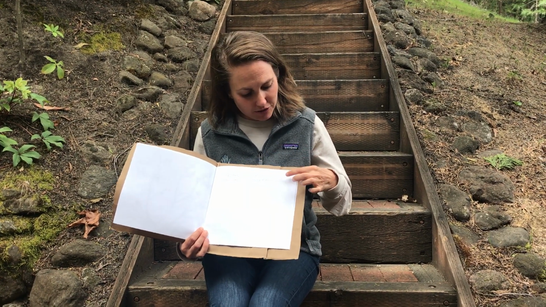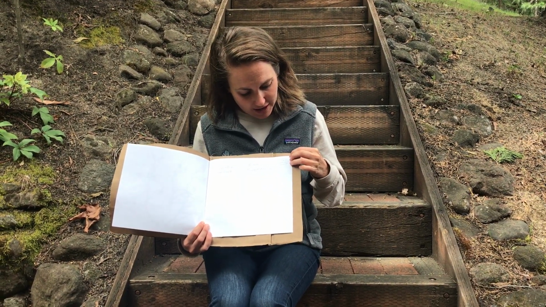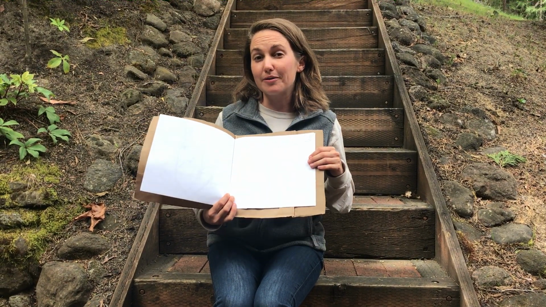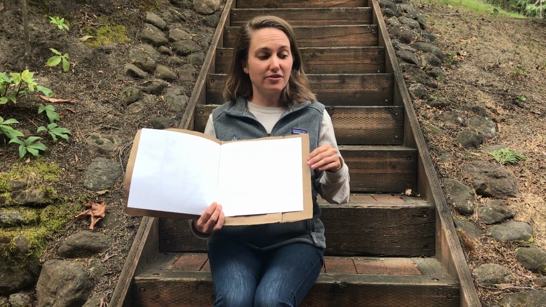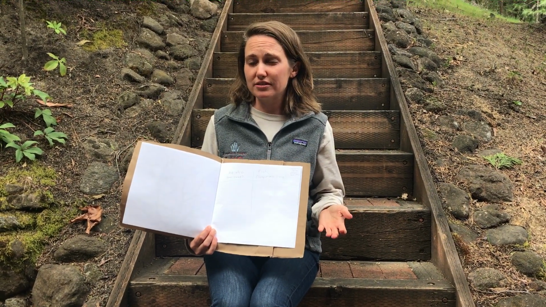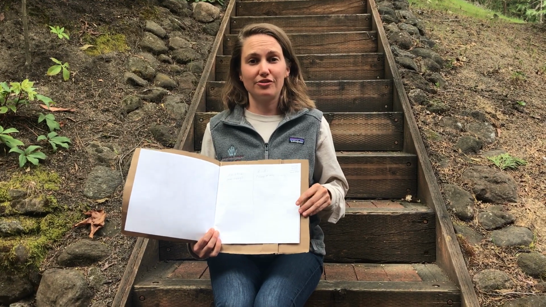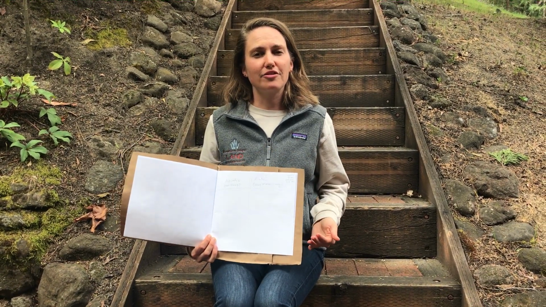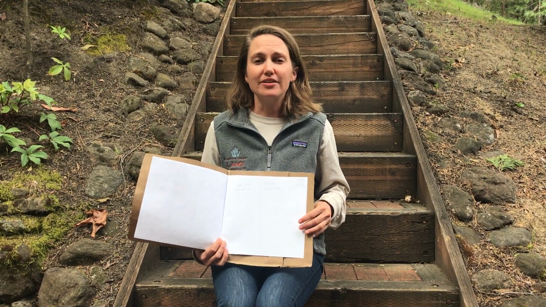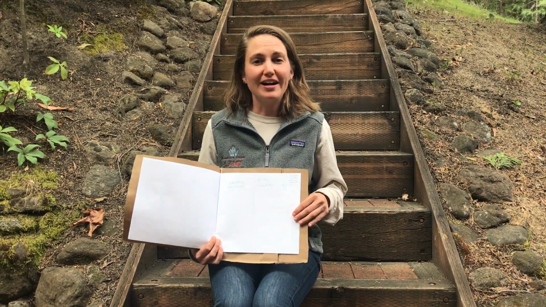And if you include information about the date, the time, the location, and the weather, this is also a really fun tool for comparing the kinds of things that you see in this location across different times or different seasons, or from location to location, because it's the combination of biotic and abiotic factors working together that make each landscape unique.